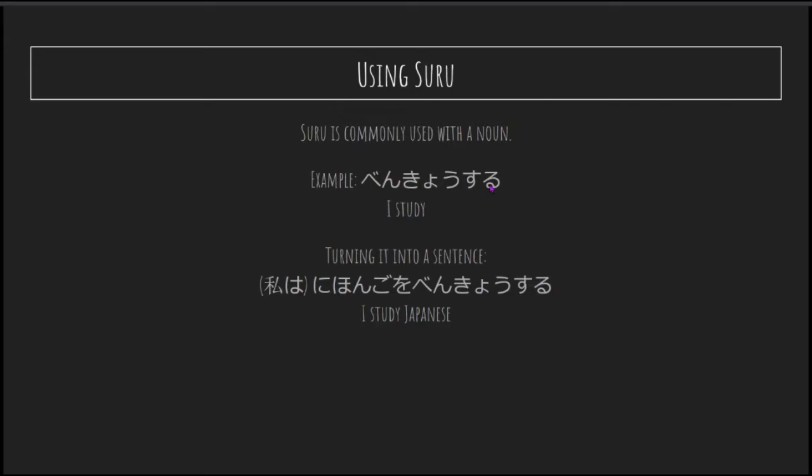So this can mean, of course, I study, you study, he studies, she studies. The pronouns are dependent on context, of course, or the subject at least. So how would you use suru in a sentence? Well, it's very much like any other sentence. So watashi wa here is used in parentheses, right? Because, well, it can be left out. You don't really need the subject in Japanese sentences.